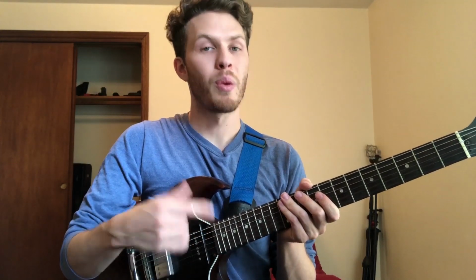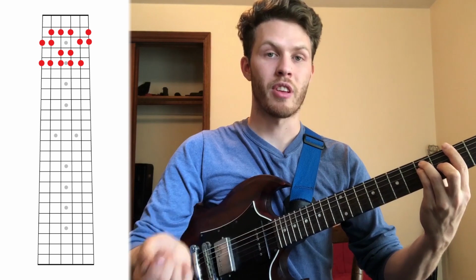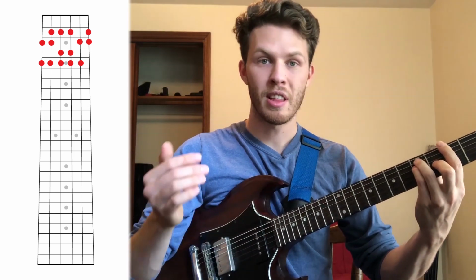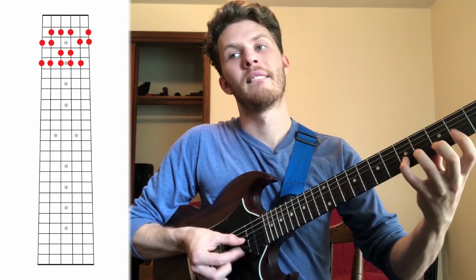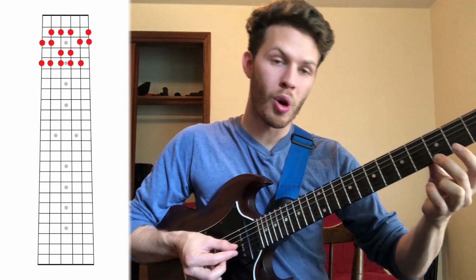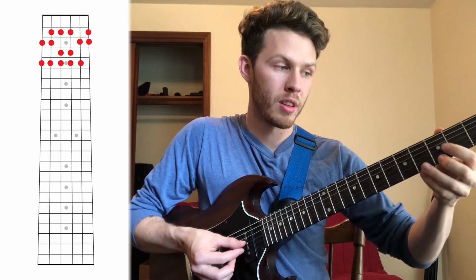So when we play over the 1 chord, we play the 1 mode, the mode that starts on the 1st step of the scale, which in this case is the major scale. So you could solo over the G chord using G Ionian, or the first mode.